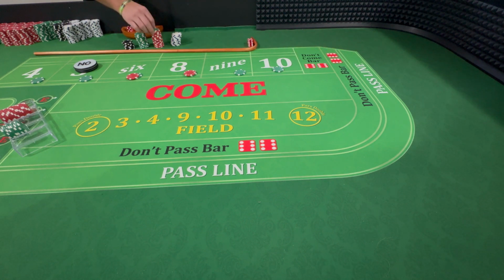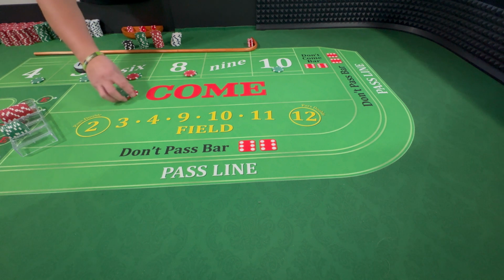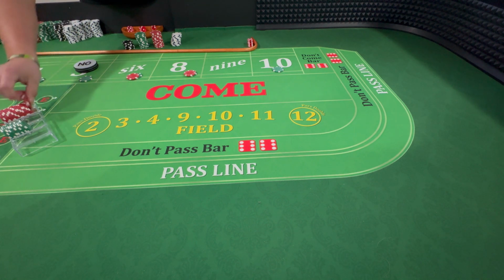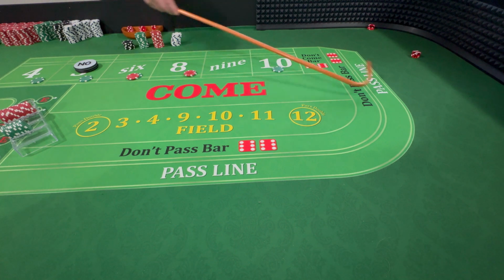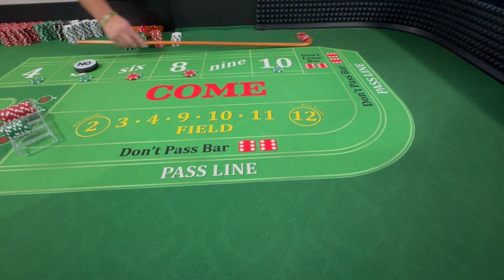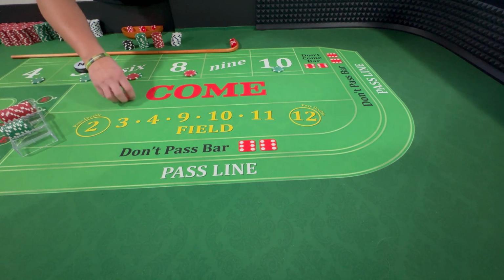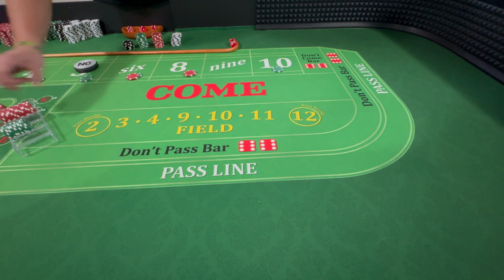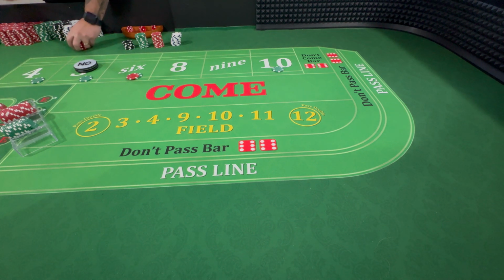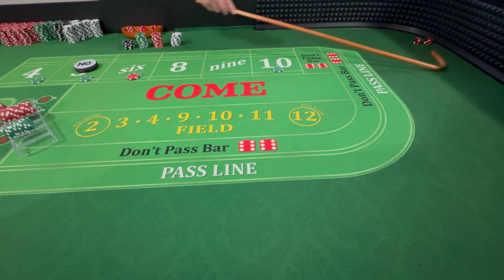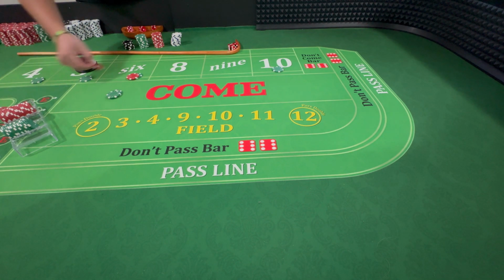5-4-9, we're going to get $35. We're going to regress out of the 9, and we're going to rack it. We're minimizing our risk. 6-2-8, that's another 35. And we're going to regress that. We're trying to minimize our exposure. 3-1-4. Hey, this is working out great. 50 for 1.